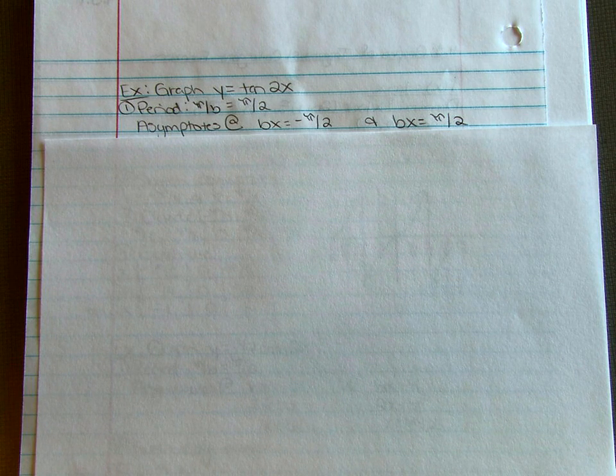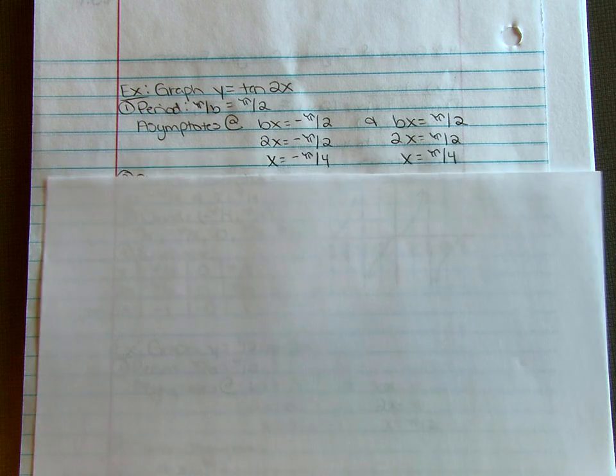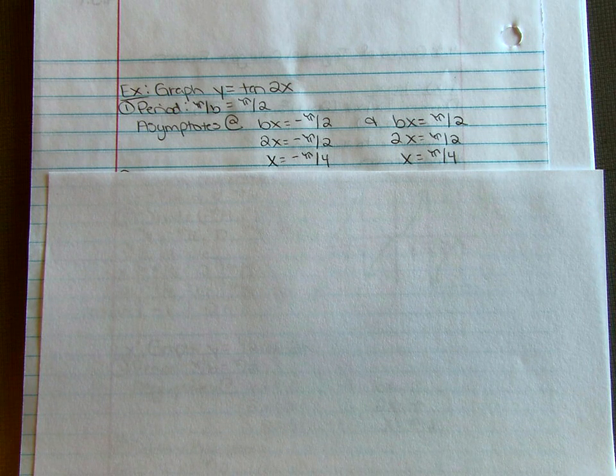So these asymptotes happen at bx equals negative pi over 2 and bx equals pi over 2. Now, you're like, well, I just wrote that. Yes, you did. But what was our b in this case? 2. And so every single time you do this, you're going to have a different b, and so your equation changes slightly. So it's going to be 2x equals negative pi over 2 and 2x equals pi over 2. And you have to solve this equation to figure out where x equals these values so you can figure out where to put your asymptotes. So we're going to stick an asymptote at pi over 4 and at negative pi over 4. And our function then lies between those two asymptotes.